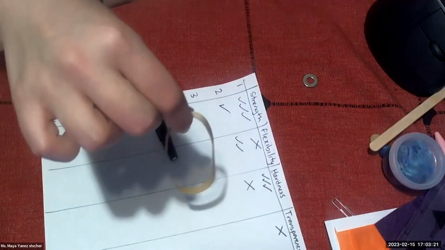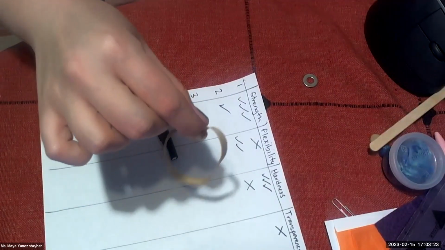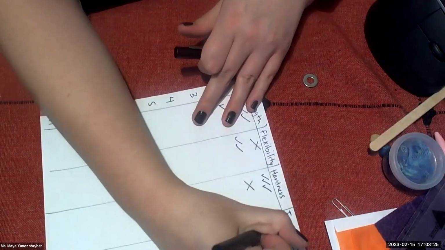Now, transparency. Do you think the rubber is see-through? Does it cast a shadow? No, it's not see-through. Yes, it casts a shadow, so it's not transparent.